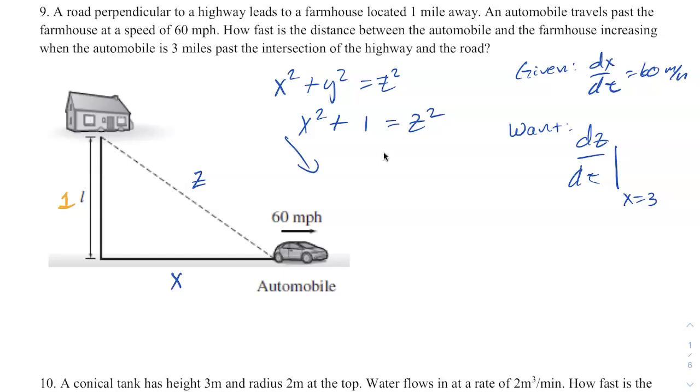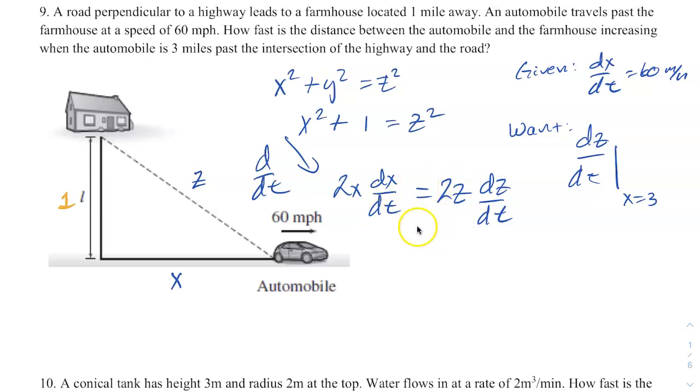So let's take a derivative with respect to t, like we always do. The derivative of x squared with respect to t is 2x, but wrong variable, so times dx/dt. Here's the thing: the derivative of 1 is 0. A lot of people forget about that. They just put a 1 down here. It's actually 0, it goes away. This side, the derivative of that is 2z, wrong variable, so times dz/dt. Like this.